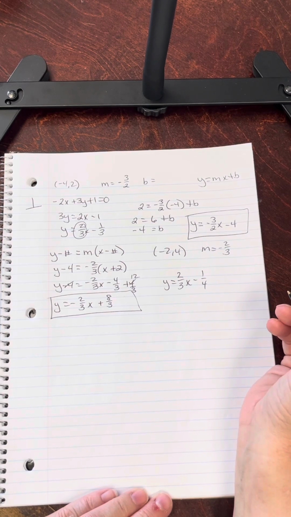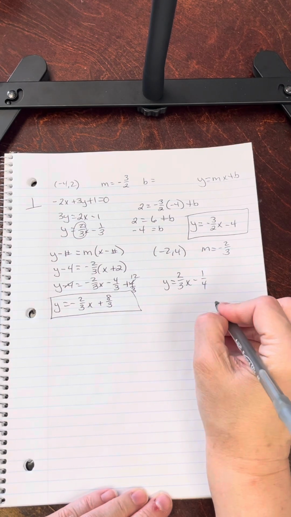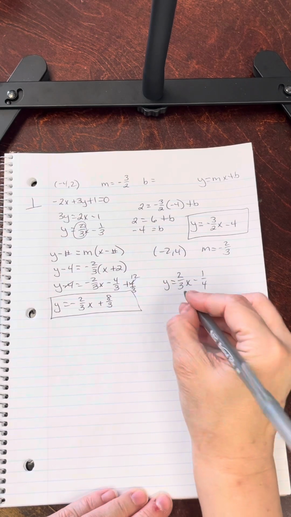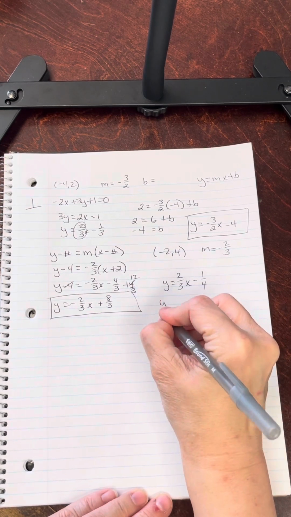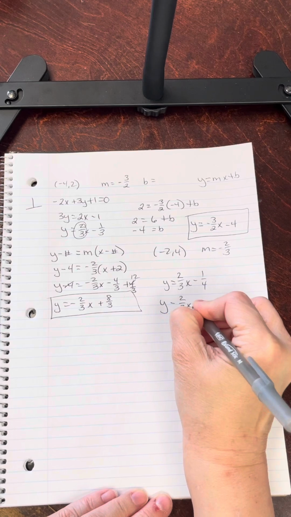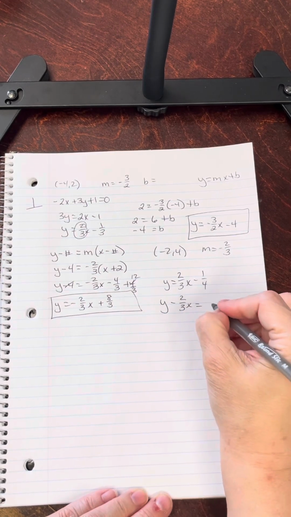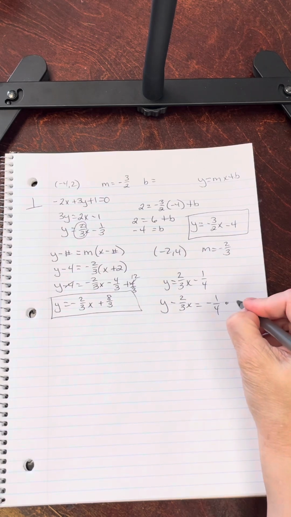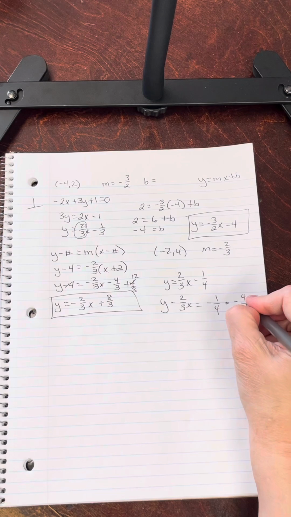So if I need it to equal 1, I want the x's and y's over here on one side and the number on the other. So let's move this x over here to join the y. Minus 2/3 x equals, and I didn't move this minus 1/4 at all, it's still over there. And I need to change that into equaling 1. So I'm going to multiply it by a negative flipped 4/1.